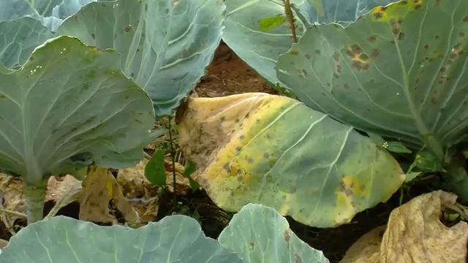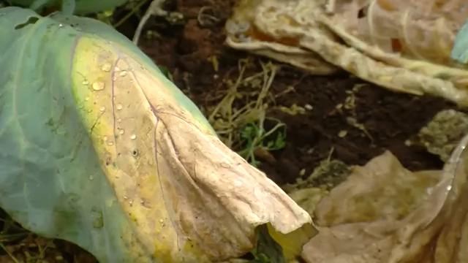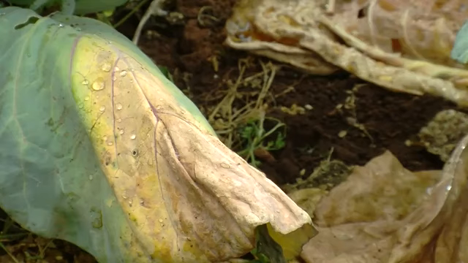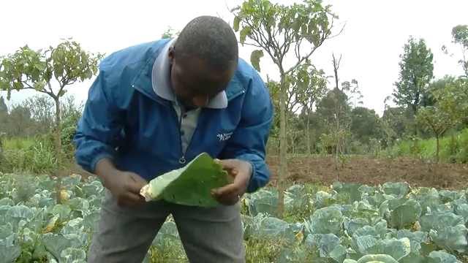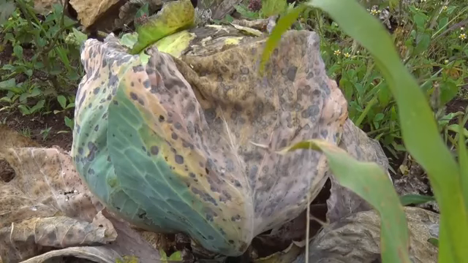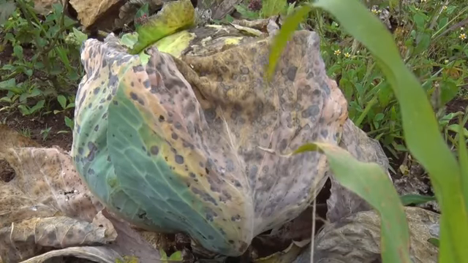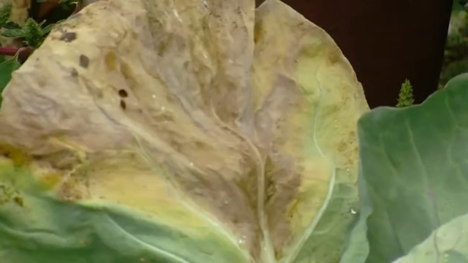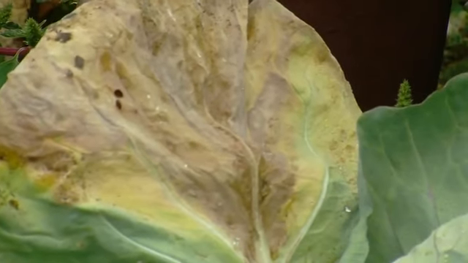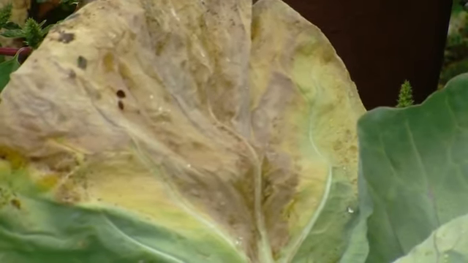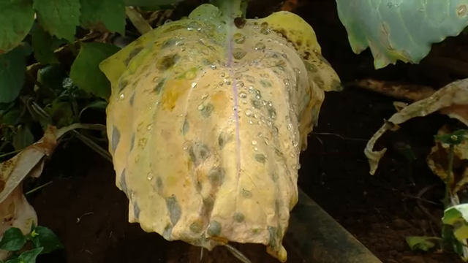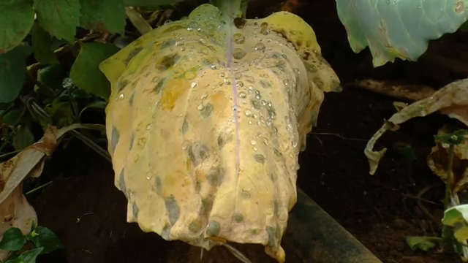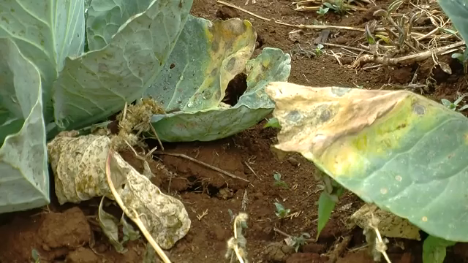Before we learn how to manage black rot, let us learn how to recognize the disease. Most farmers confuse the black rot disease with downy mildew. Whereas mildew starts as purplish irregular spots on the leaves, black rot starts as small yellow-brown V-shaped areas at the leaf margins. The V-shaped areas enlarge and the entire leaf eventually turns yellow and wilts or falls off.